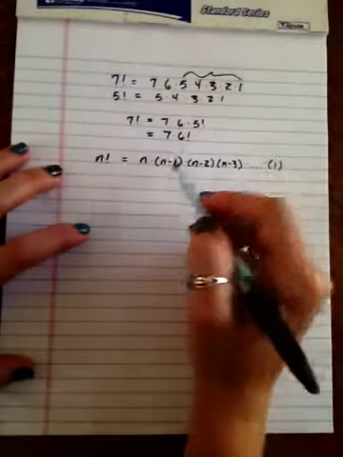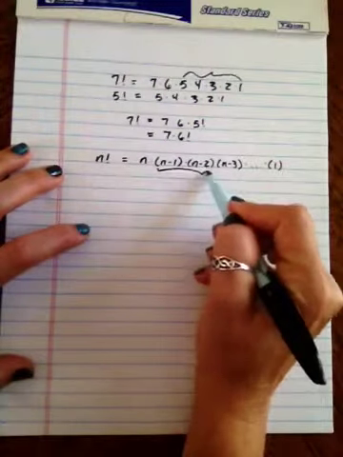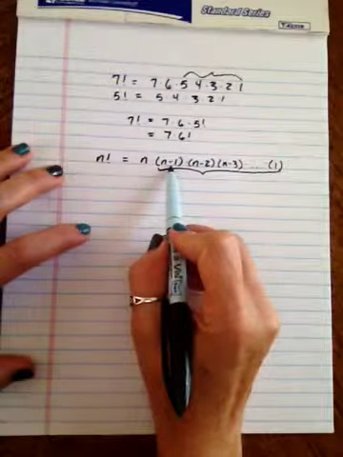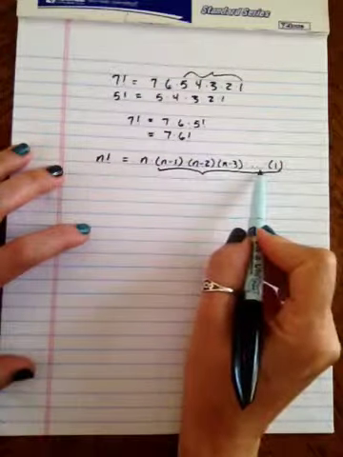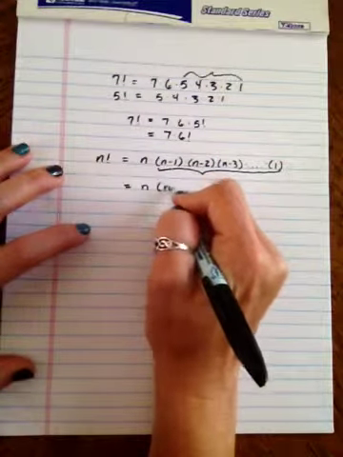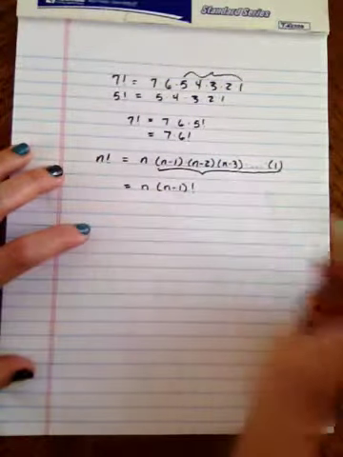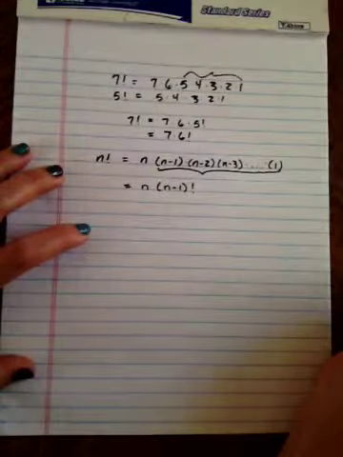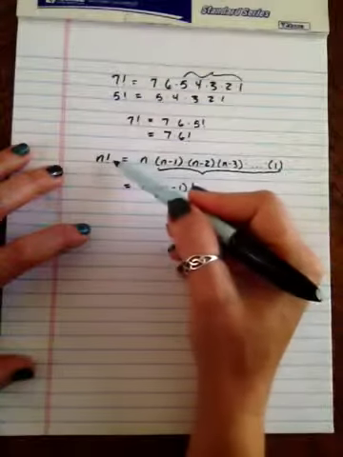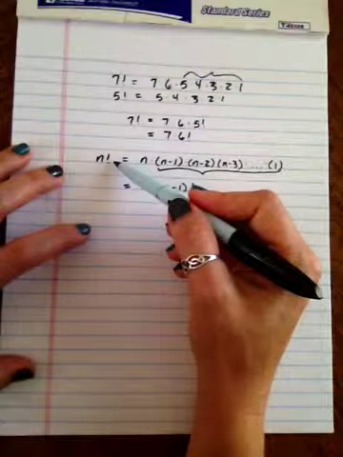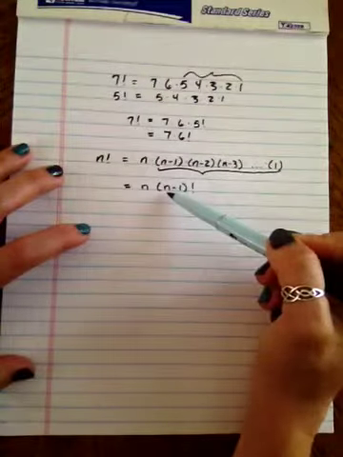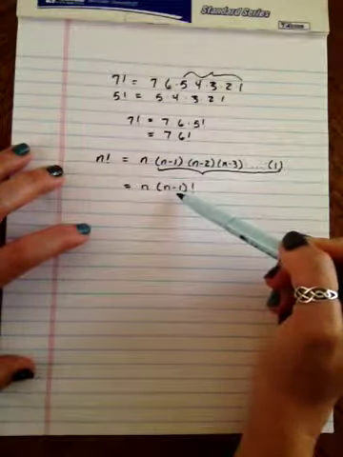So if I look at this one and I want to break it apart, this piece right here starts with n minus 1 and it decreases by 1 each time. So that is actually also equal to n times n minus 1 factorial. And you see this both directions. You'll see starting out like this, and you need to realize that it's equivalent to n factorial, or you have an n factorial and you need to break it into pieces to be able to reduce something.